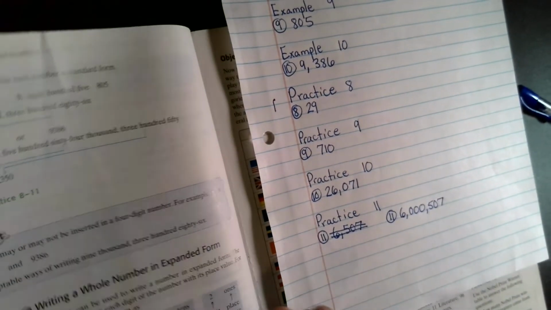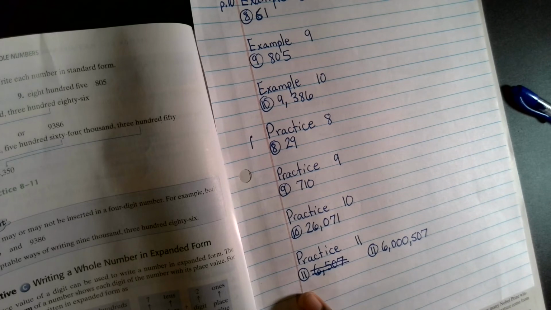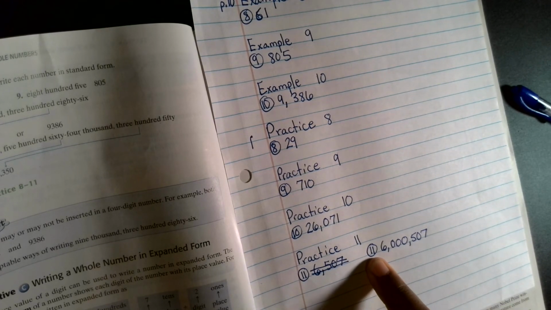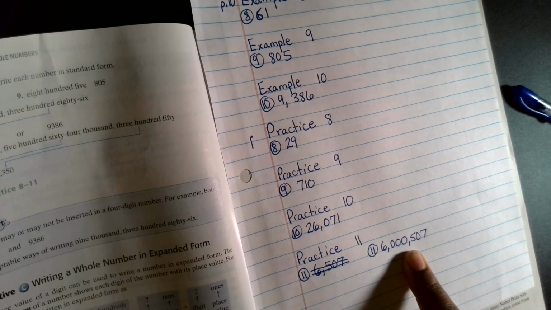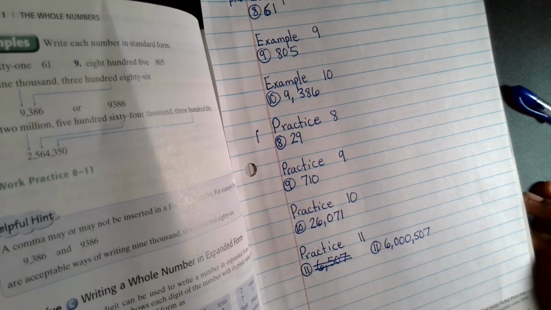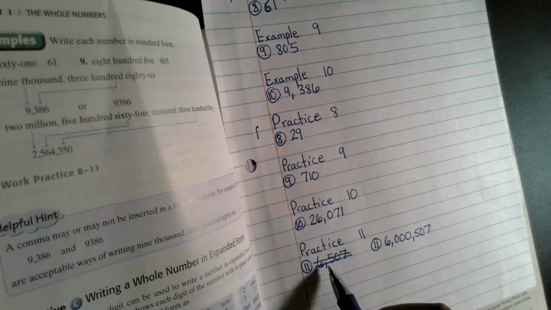So as you see, I did that here. Now number 11, practice number 11, when I was writing it, I made a mistake. Since I was using an ink pen, I just scratched it out, rewrote the problem number, circled it, and wrote the correct response there. Okay? That's all I did for the lesson. If you're using pencil, then you can erase. But if you don't have an eraser, just scratch it out. It's definitively scratched out.